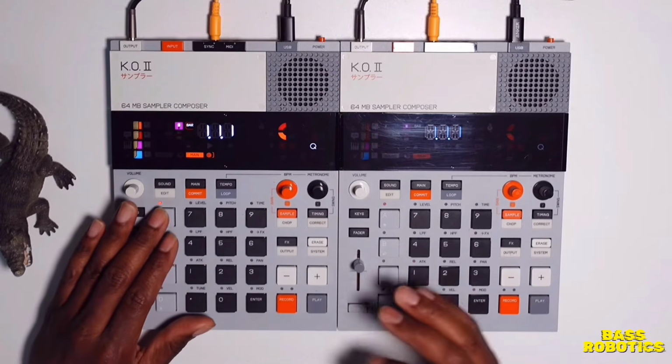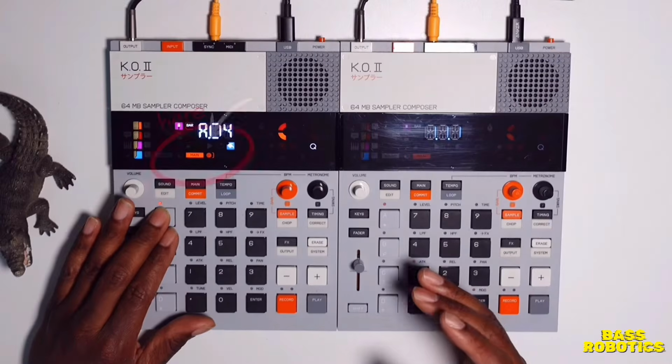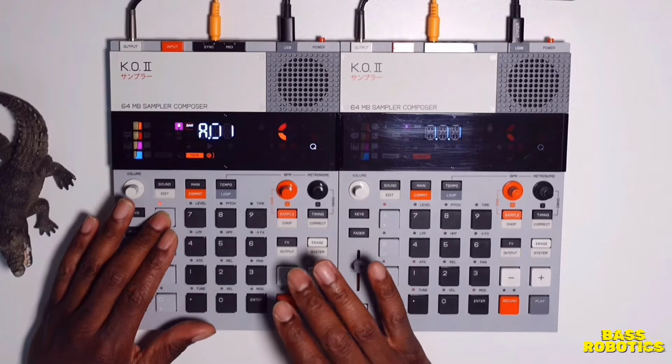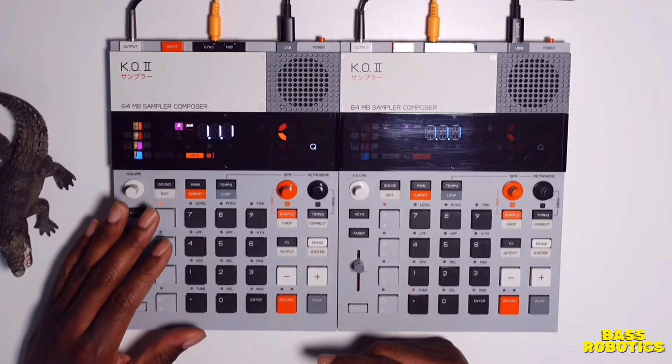We already know that little circle means an empty pattern. If that circle is there, that means that pattern is empty. If you go to a pattern that's actually used, that circle will disappear.